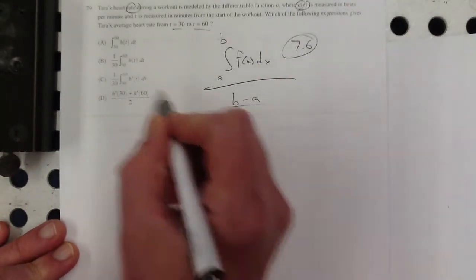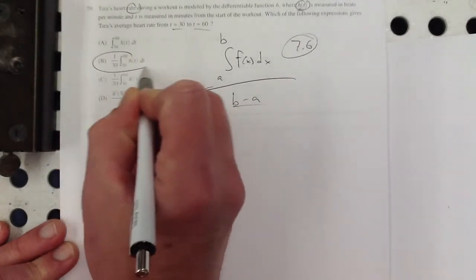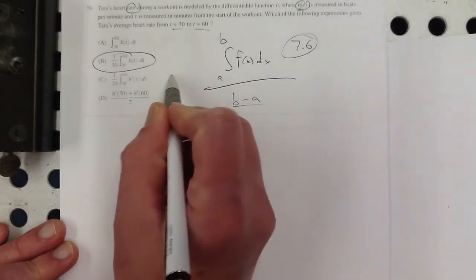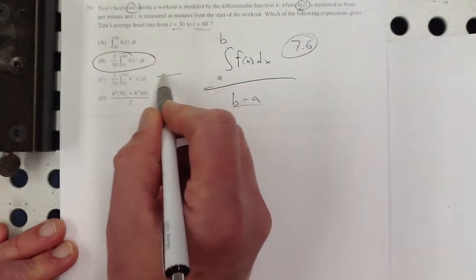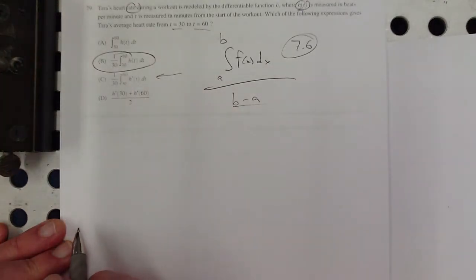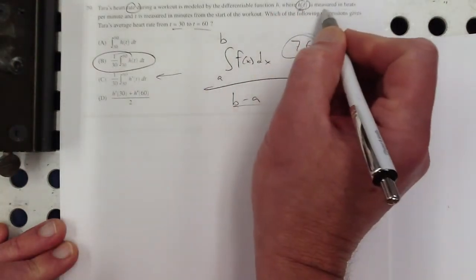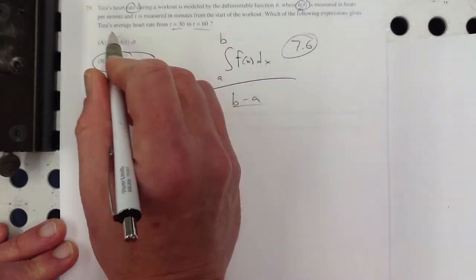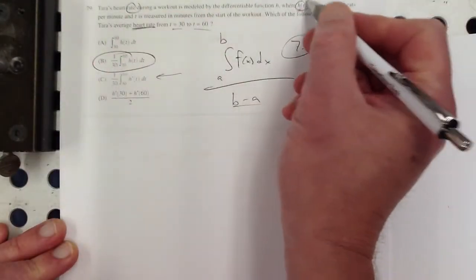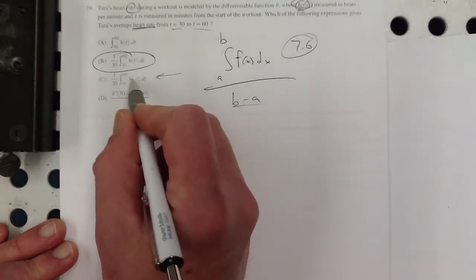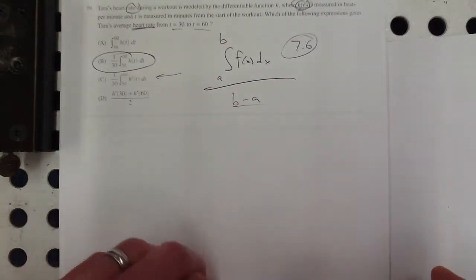So that in this problem is here. I guess maybe if you were a little bit confused about the whole rate thing, it's possible that you could be tempted to take that, but the h function is her heart rate, and we want her average heart rate. So we want the average of heart rate, and that is what the h function is. So we don't need to be taking its derivative there.